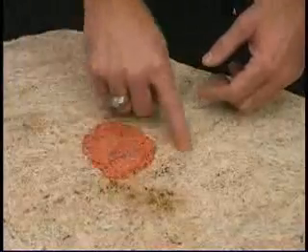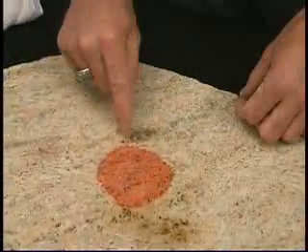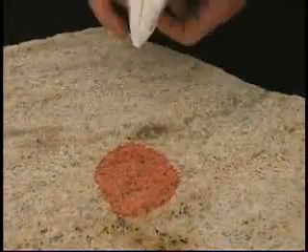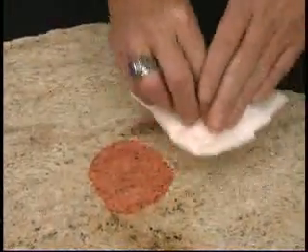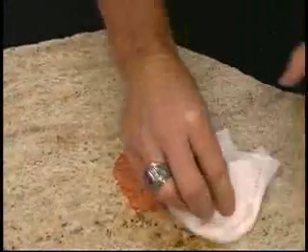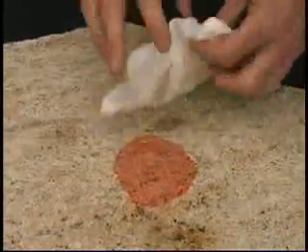Once we've done that, get it good and soaked. You can see it's dark around the perimeter here, which means it's wet. We'll take some paper towels or a rag and blot up the excess water. This will get it off the surface of the stone, but obviously it's still inside the stone, based on how dark it is in that particular area.